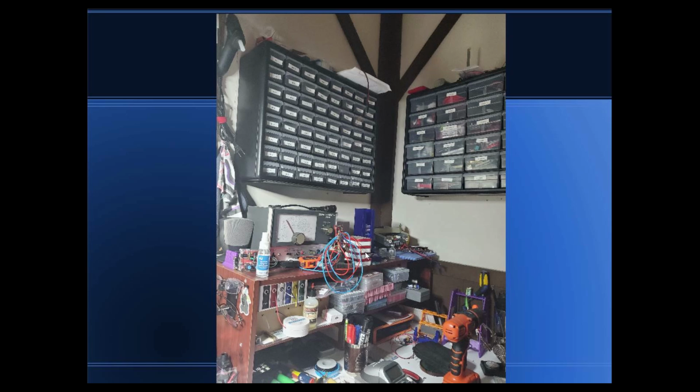Then I've got some Altoids tins that have various components that I use a lot of the time. Current limiting resistors for LEDs, 220 ohm, 330 ohm, and so on and so forth, depending on the voltage you're working with. Batteries as an energy source, and then all the way over there in the corners are just some things that I'm slowly working on.